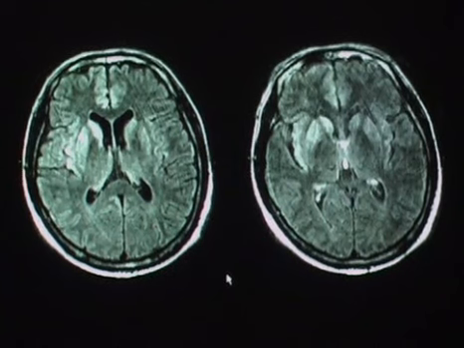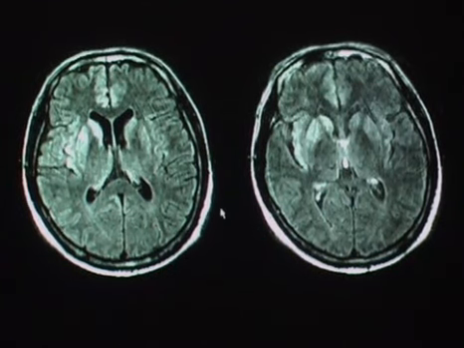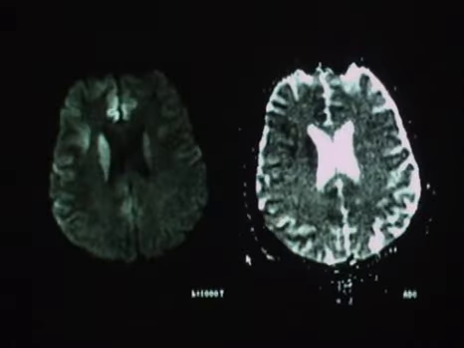On the FLAIR imaging, it becomes more apparent that there's extensive signal abnormality, not only involving portions of basal ganglia bilaterally, but also the insular and frontal cortex, right greater than left. And here on the diffusion-weighted imaging, we see the restricted diffusion in association with these regions as well.